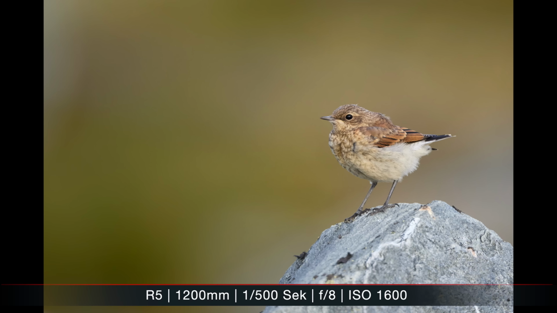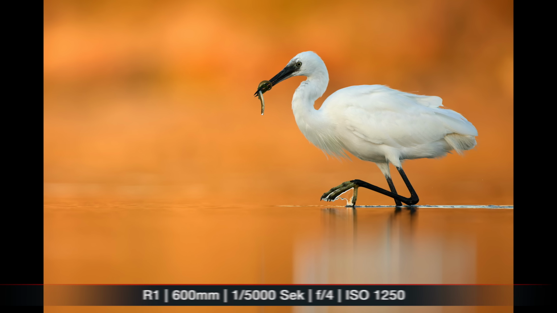I just want to put a word of caution out here about the 2 times extender. If you put this on a lens like this, you get 1200 millimeters, and if you try to take pictures of a deer that is on the other side of the valley, there is a lot of air in between you and the animal, and probably you will not get good image quality just because of the air between you and the subject. This has nothing to do with the lens.